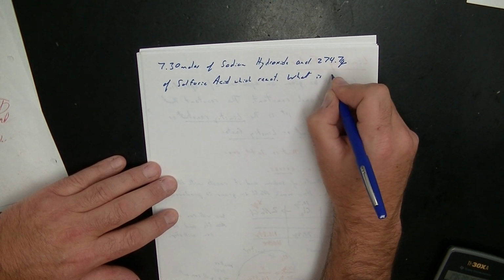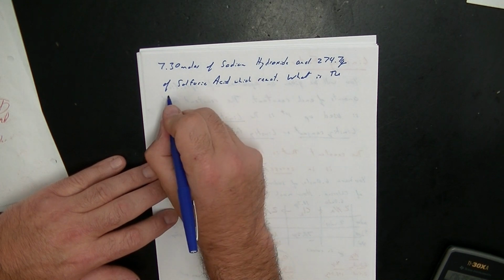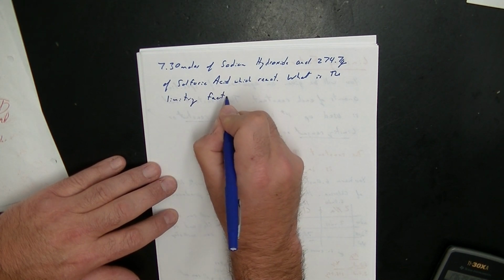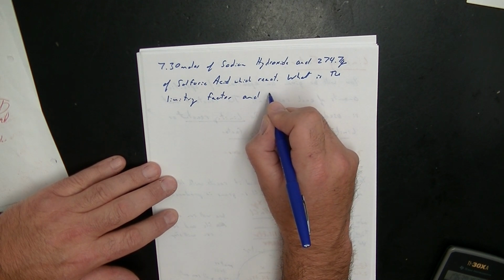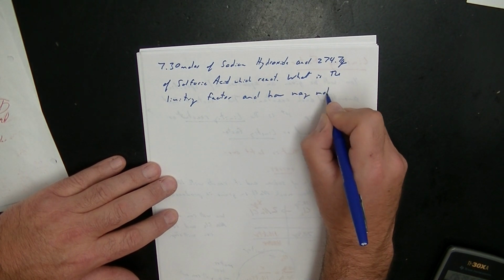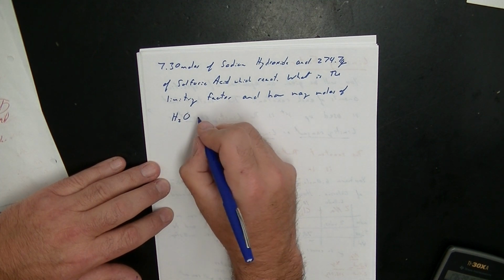What is the limiting factor? And how many moles of water will be produced?